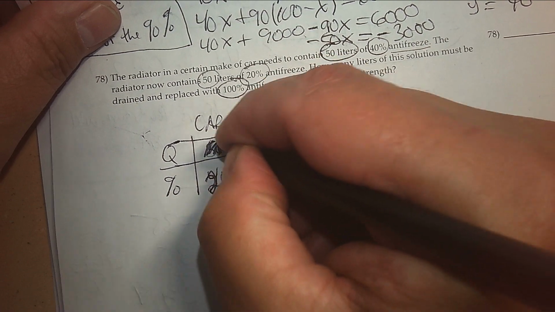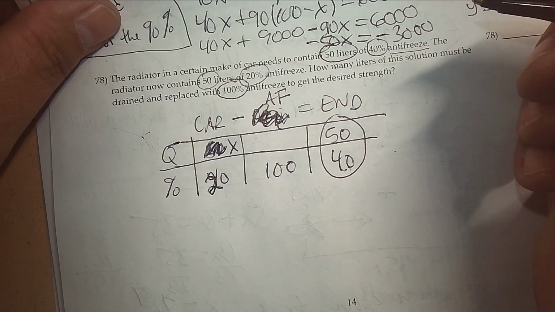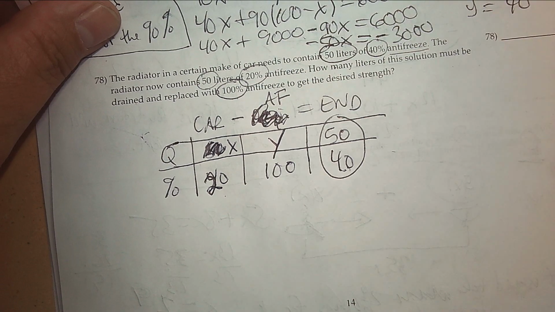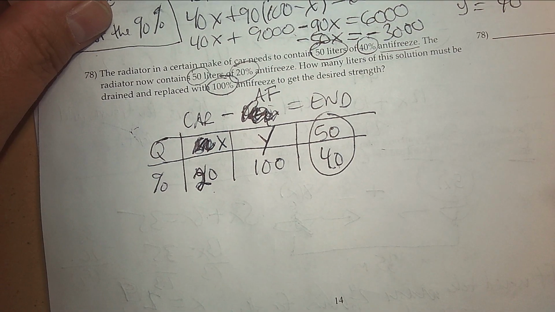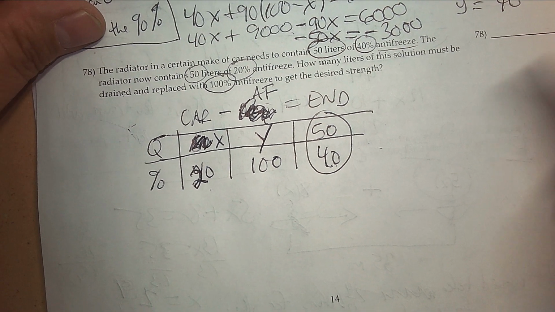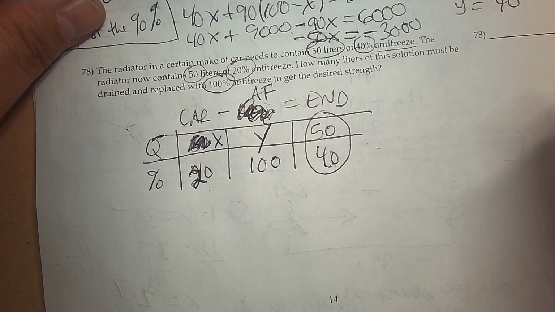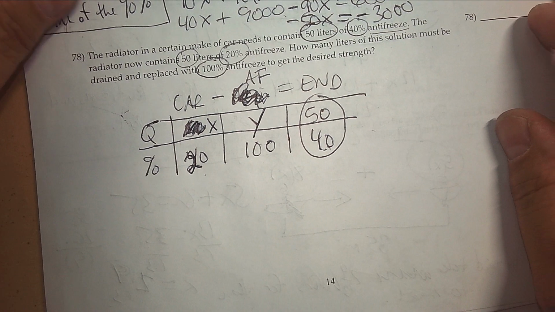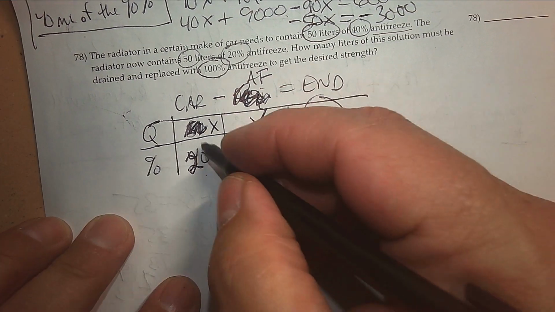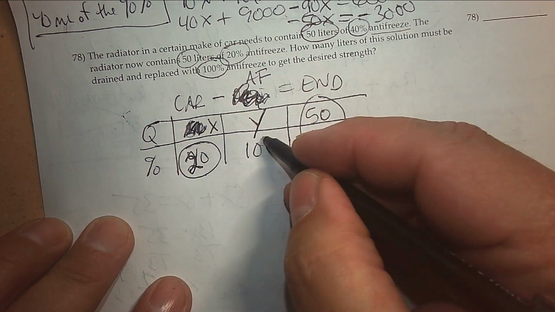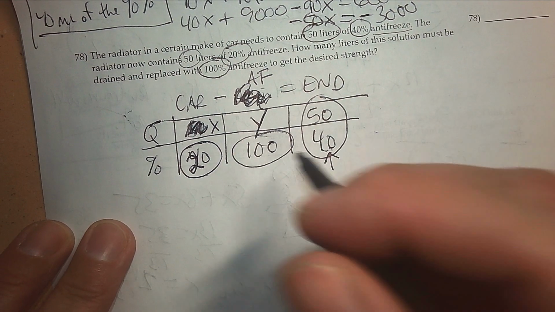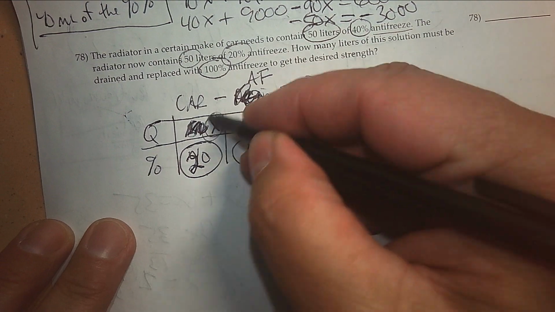Let this be the unknown, and let this be the unknown, and see where this gets us. Because that's a 20%, I'm mixing with 100%. I want the end amount to be 40%. Even though you think you know how much, this will be how much I'm going to drain.